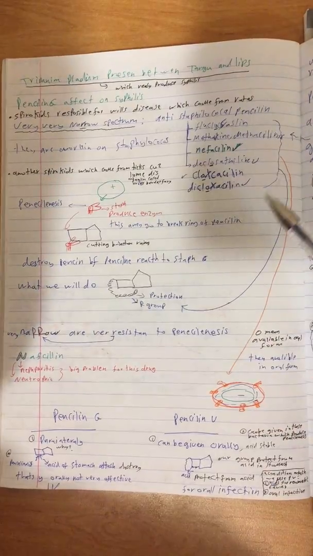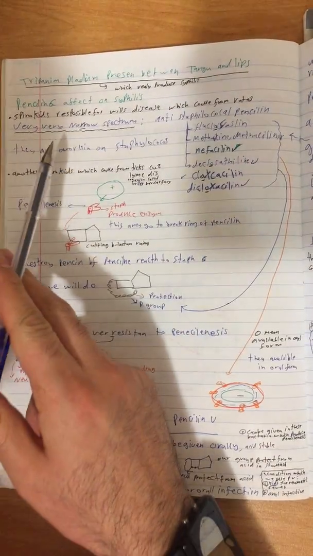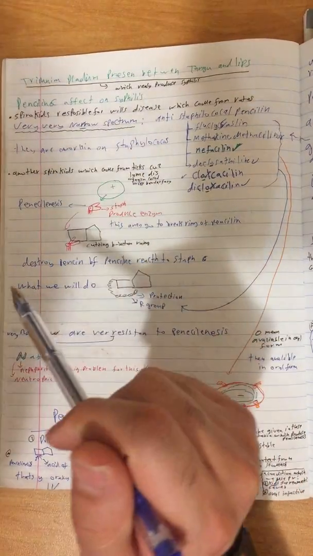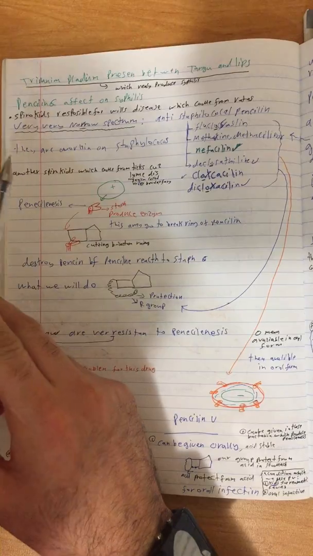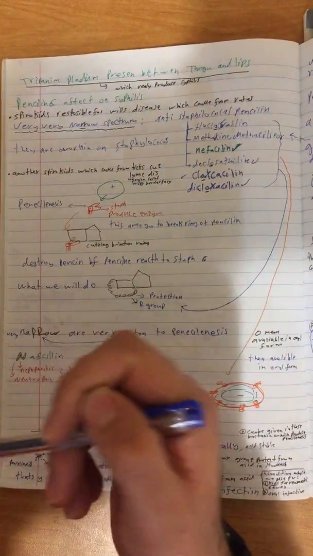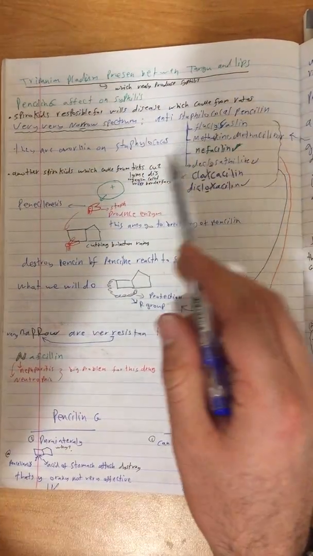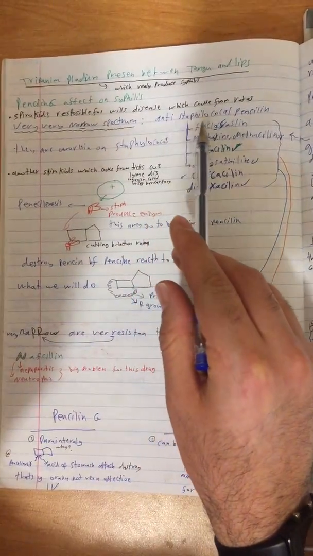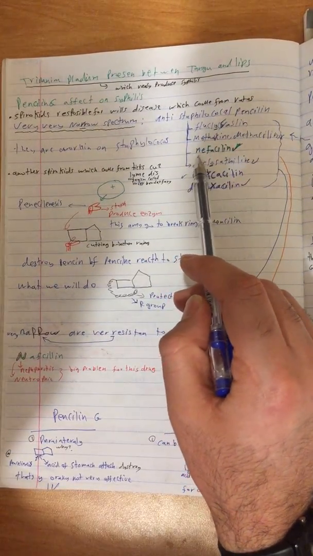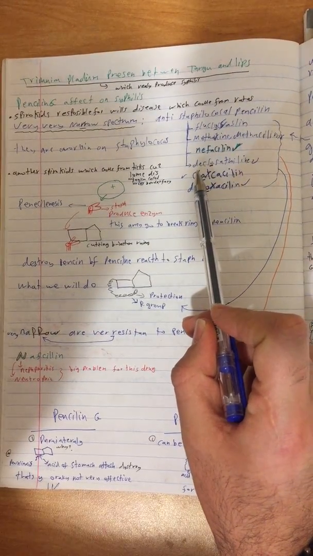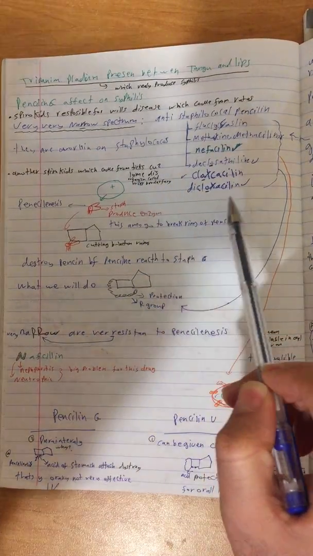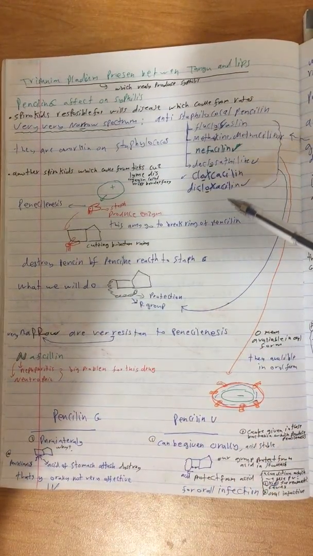So for example, why would we go to these drugs? If the antibiotic won't act, we will move to the very narrow spectrum. Why we will move, I will explain later. The examples of anti-staphylococcal penicillin are flucloxacillin, methicillin, nafcillin, cloxacillin, and dicloxacillin. So these drugs you have to remember.